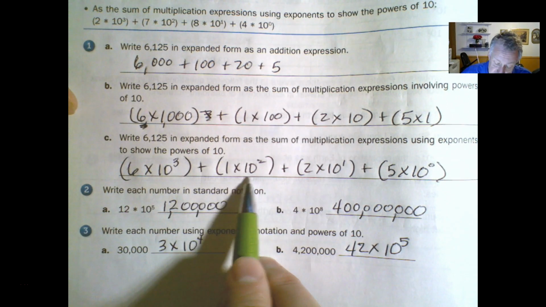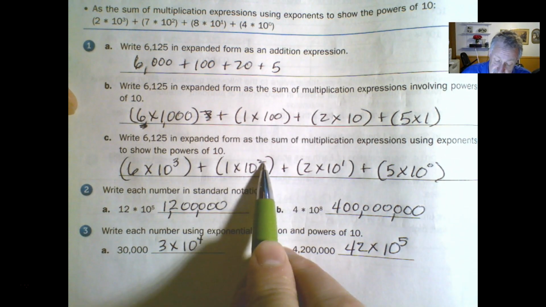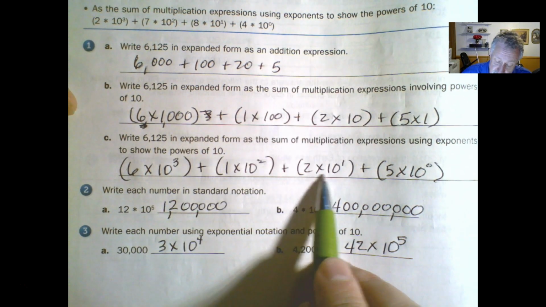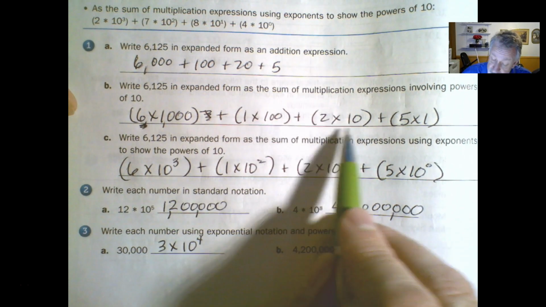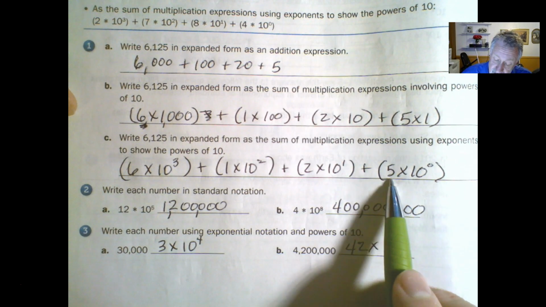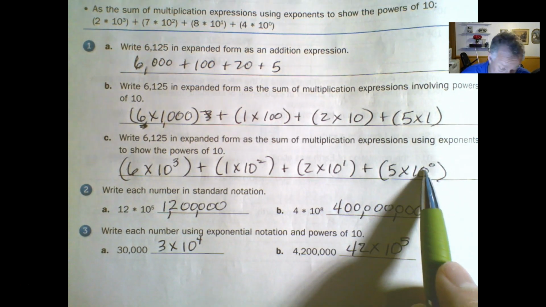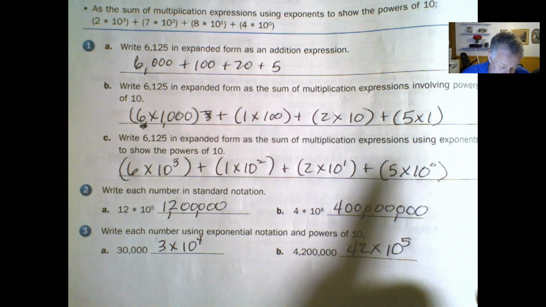And 1 times 10 squared, or 10 to the second, which is the same as 1 times 100. 2 times 10 to the first, which is 2 times 10. And 5 times 10 to the 0 power, and 10 to the 0 power is 1, so 5 times 1.